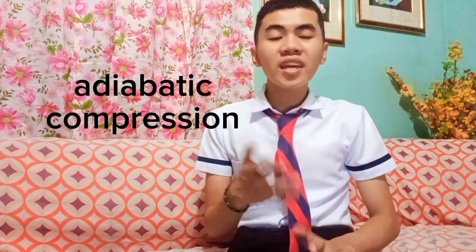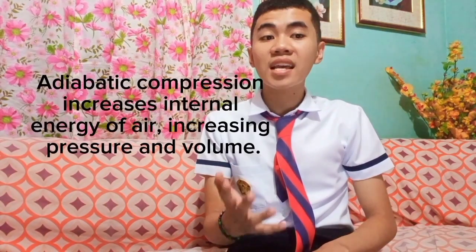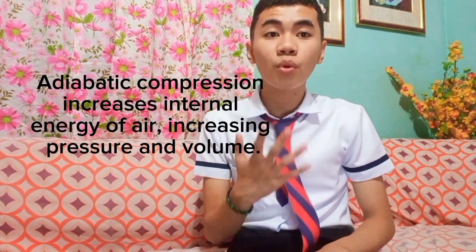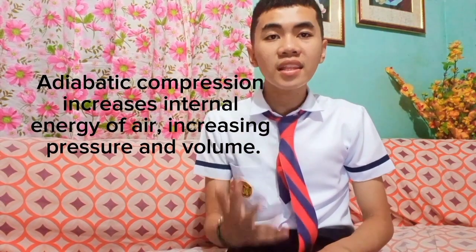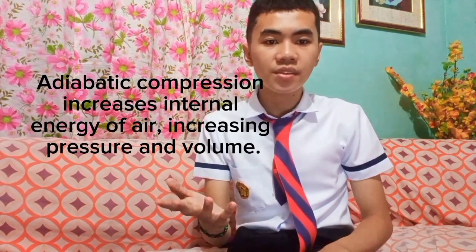Now that we've talked about the adiabatic expansion, I'm going to explain what the adiabatic compression is. The adiabatic compression of the air is defined as a compression in which no heat is added or subtracted from the air, and the internal energy of the air is increased, which is equal to the external work done on the air. The pressure of the air increases more than the volume as the temperature increases during compression.